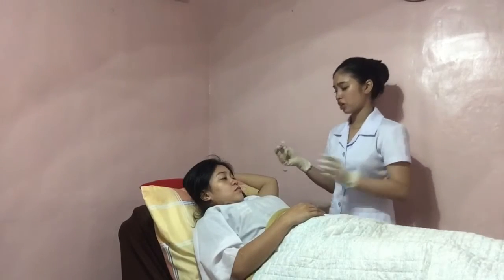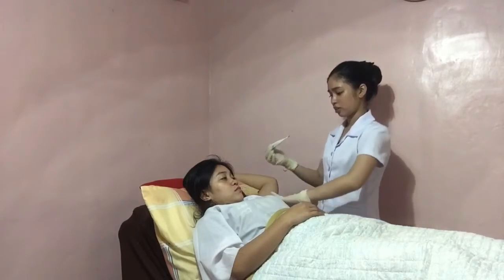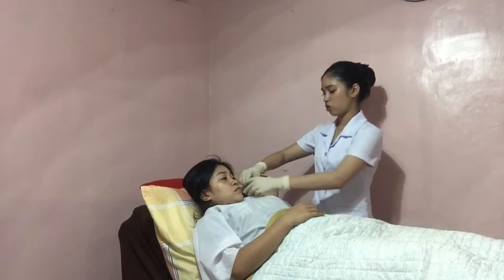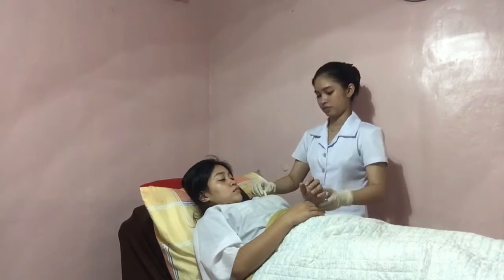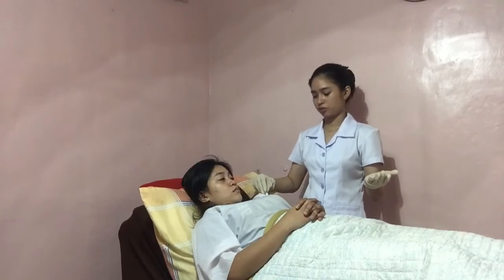So Althea, I'm gonna put this thermometer in your arm now. So can you close your arm? And of course, don't forget to turn on the thermometer. So wait for the appropriate amount of time after its placement.